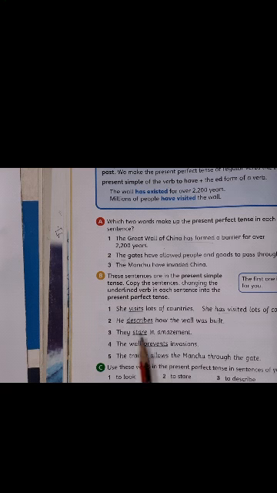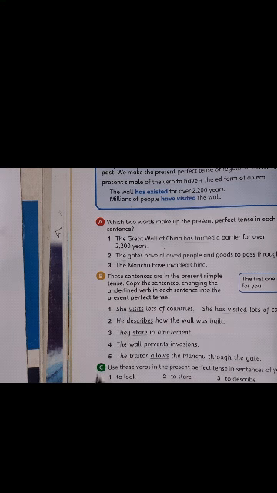Right? Children, be careful with the spellings. Please sit with your dictionary. So for homework, children, you are going to do A, B and C.